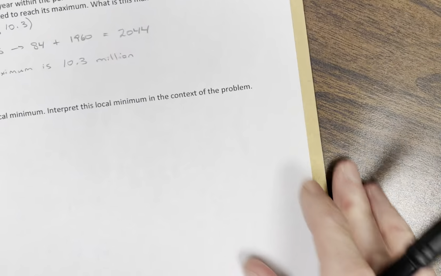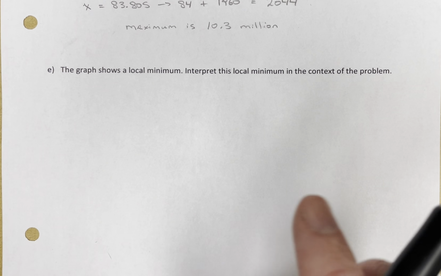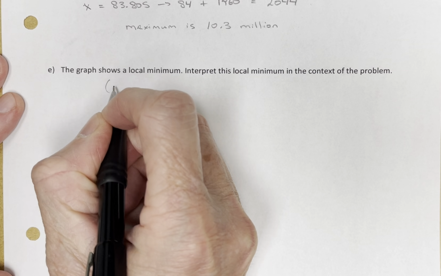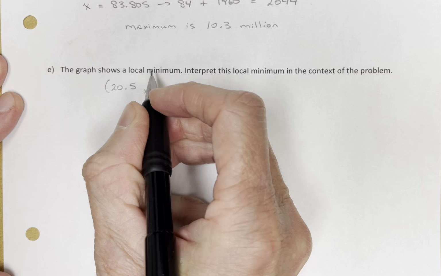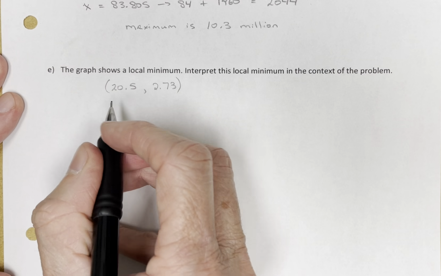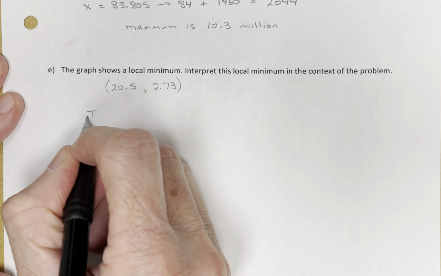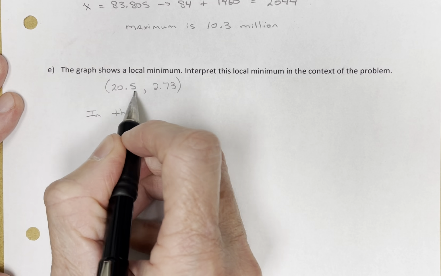Okay, so back to our paper. Our local minimum is at 20.5, 2.73. Let's interpret it. In the year, we always start out with the X value. So we want to always speak to the X value first.